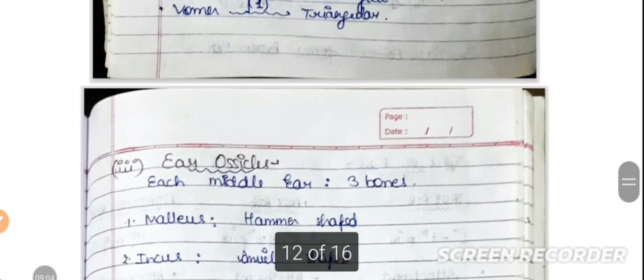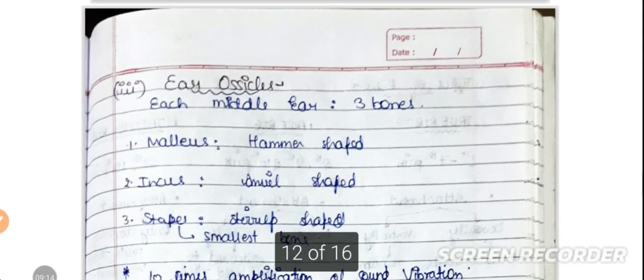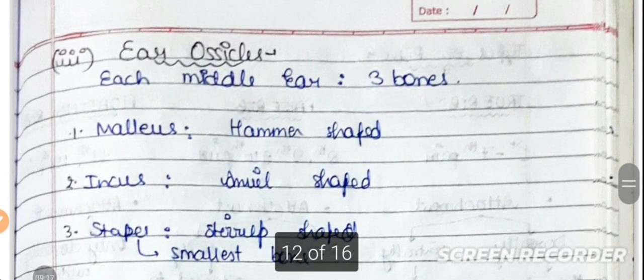Now, let's talk about ear ossicles. Earlier, we used to have the complete topic of the ear, but now NCERT has reduced all that. So we are only going to talk about the ear ossicles. Each ear has three bones. The ear has its parts: the outer ear, the middle ear and the inner ear. In the middle ear we have three bones: the malleus, the incus and the stapes. The malleus is the hammer-shaped bone, the incus is the anvil-shaped bone and the stapes is the stirrup-shaped bone, and the smallest bone in our skeleton system is the stapes.